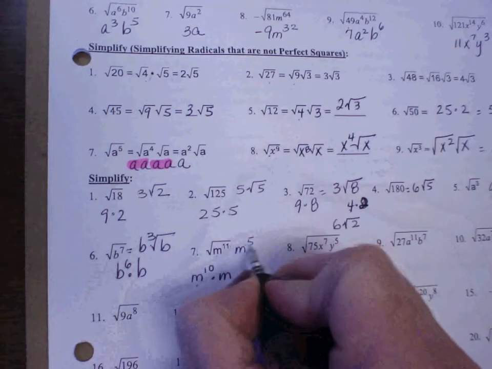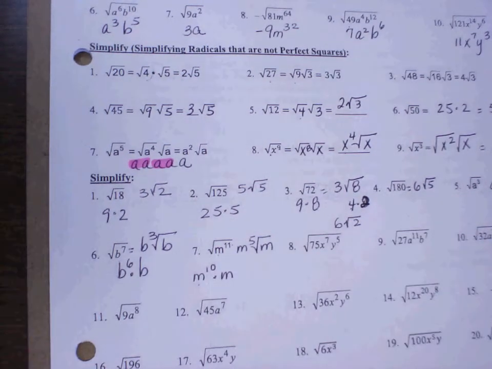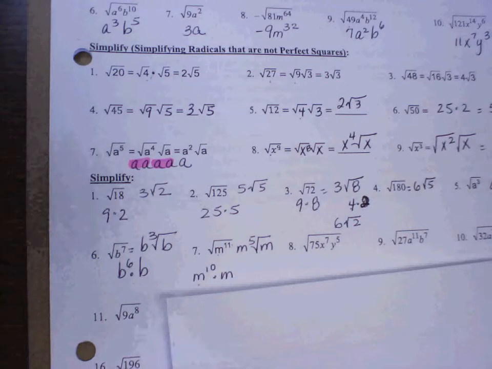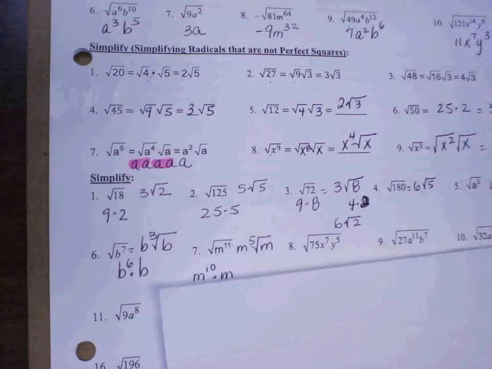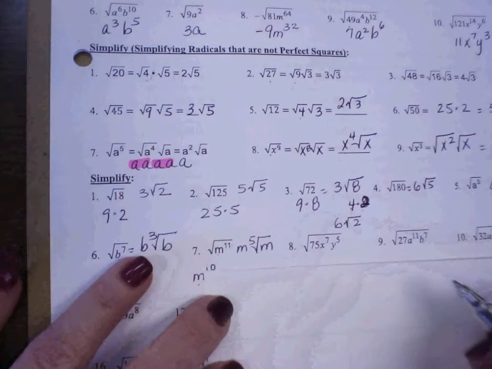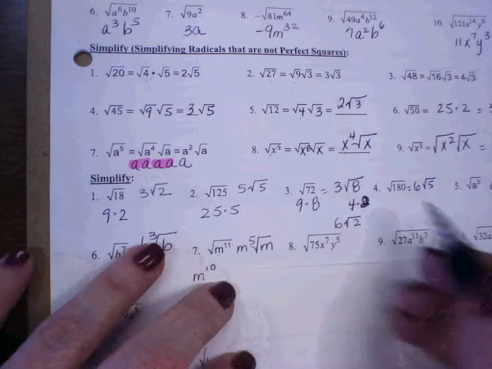All right, so what's the square root of m^10? m^5. And then the square root of m inside. That doesn't have a partner to go to the dance. That's not nice. That is not nice.